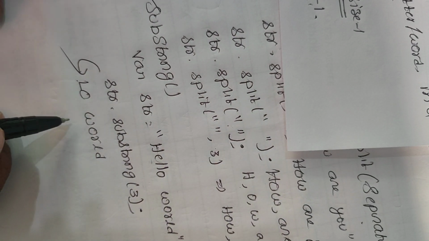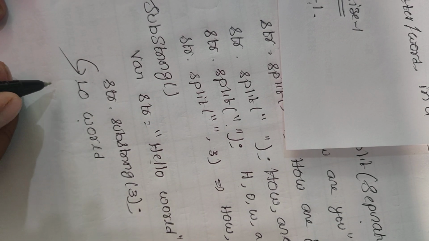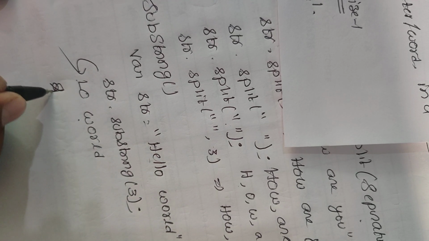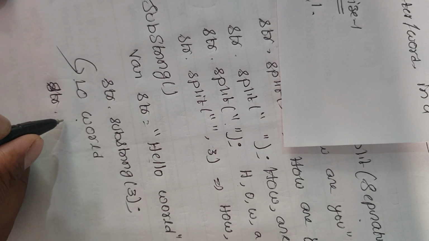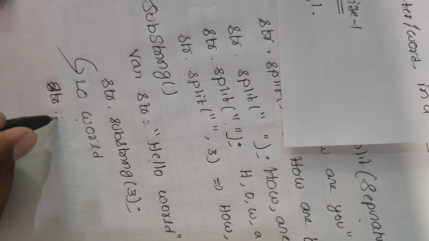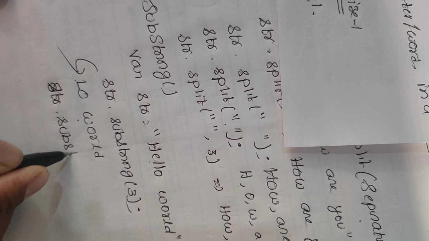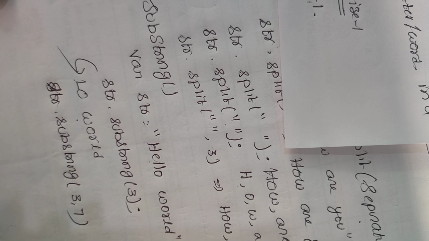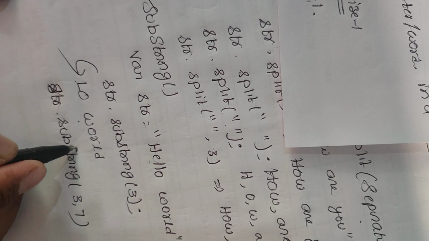First observe this example, then I will go to the syntax. One more example: str.substring(3,7), where S is a capital letter.